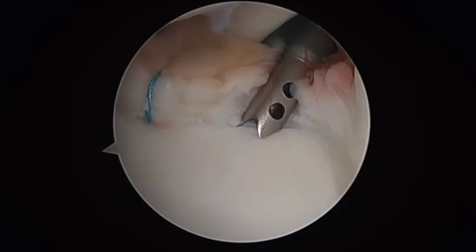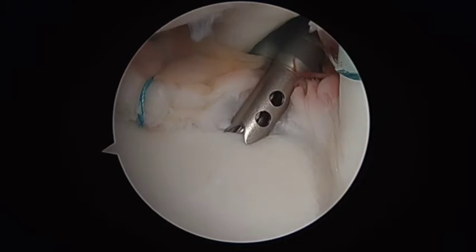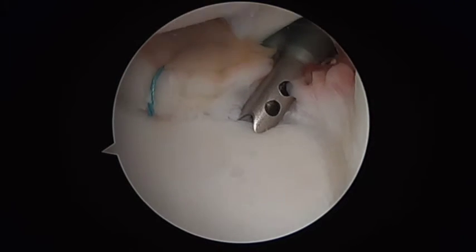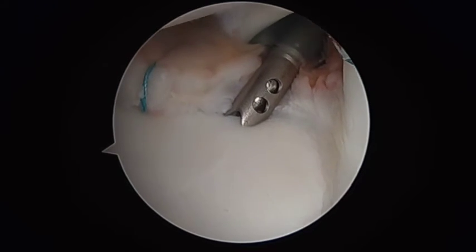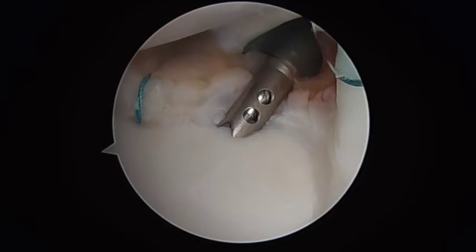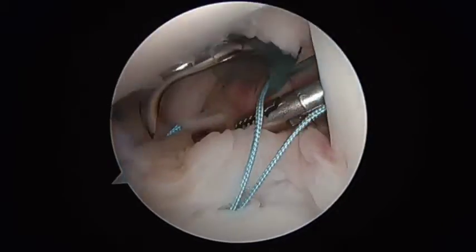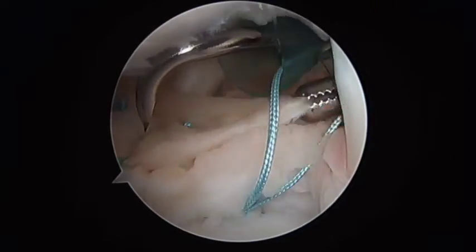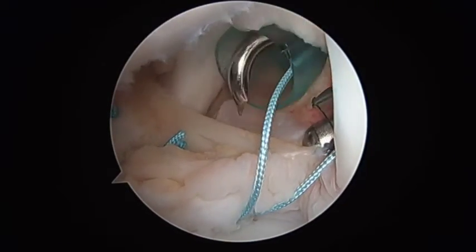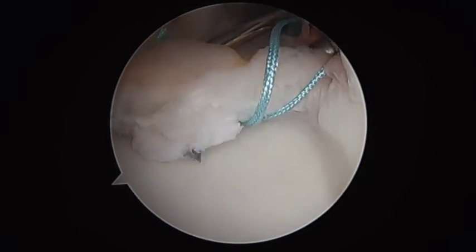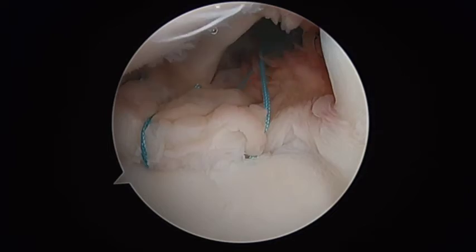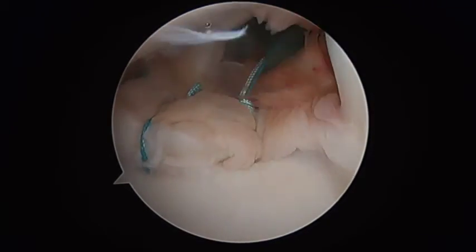The arm was taken down and a repeat examination under anesthesia was performed. The shoulder was now stable to load and shift testing in all directions, including anterior, superior, anterior middle, anterior inferior, and posteriorly. Note that as the final anchors are being placed superiorly on the glenoid, the middle glenohumeral ligament is nicely retensioned to provide stability to the joint.